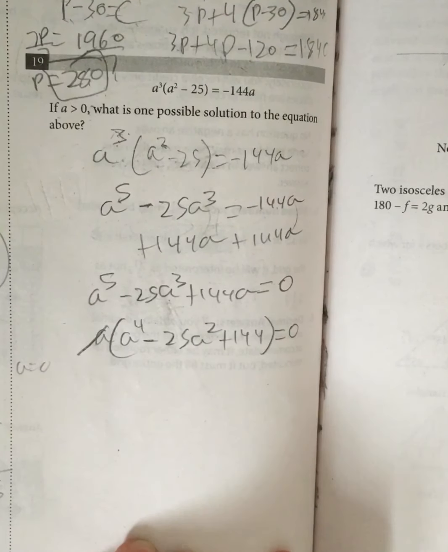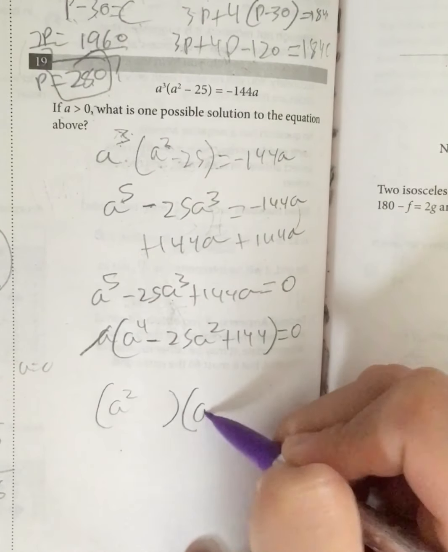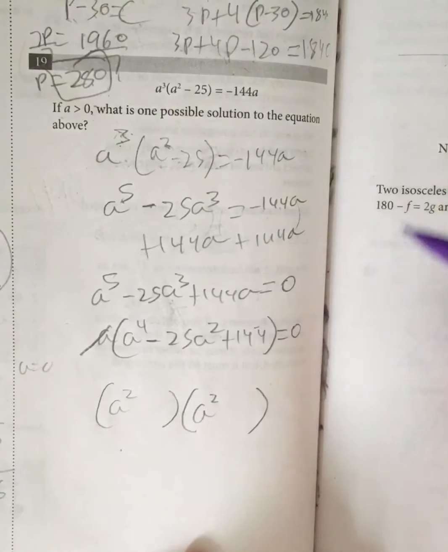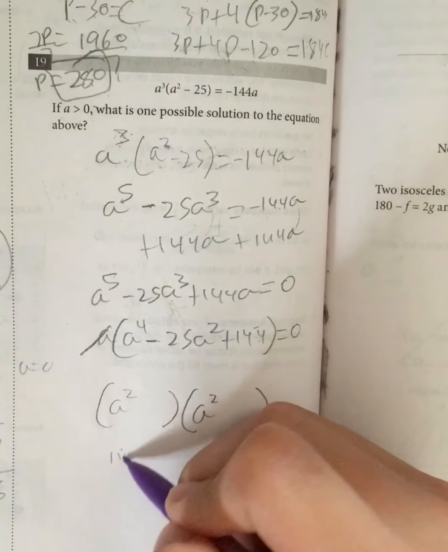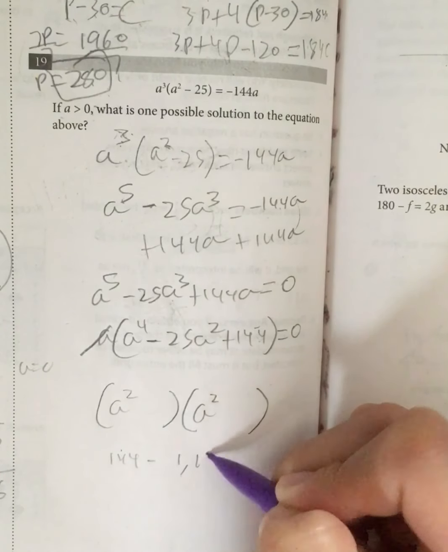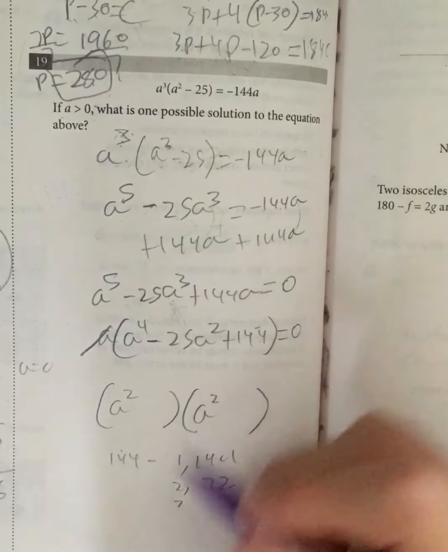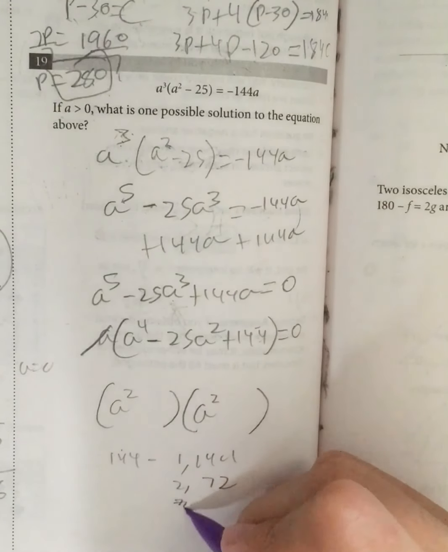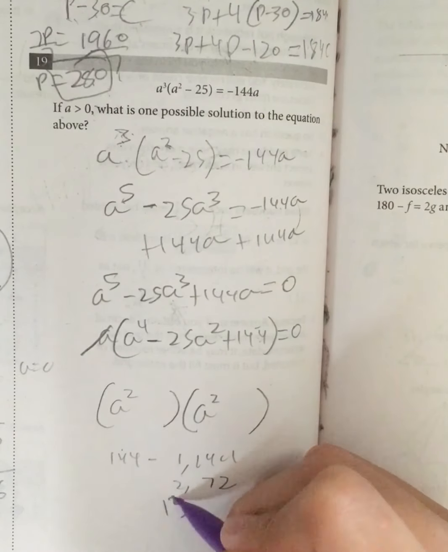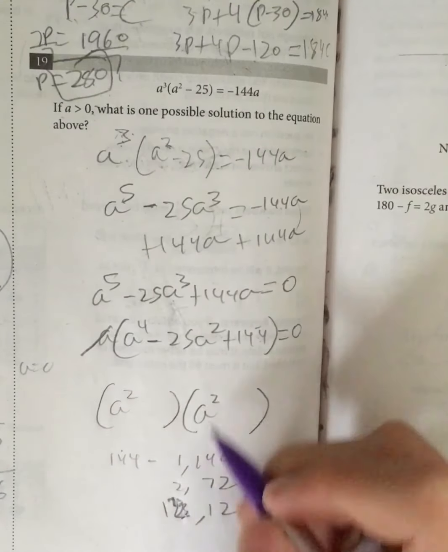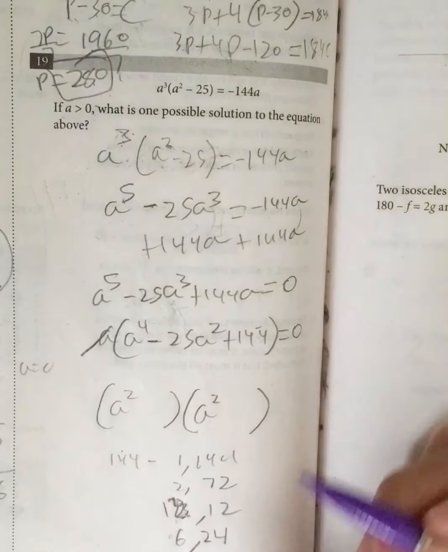How can we factor this? Factor this into a squared, and what are the factors of 144? 144 can be factored into 144, 272, 3, actually let's try 4, we can try 12, divide this by 2, that gives us 6, 24, that's not it.